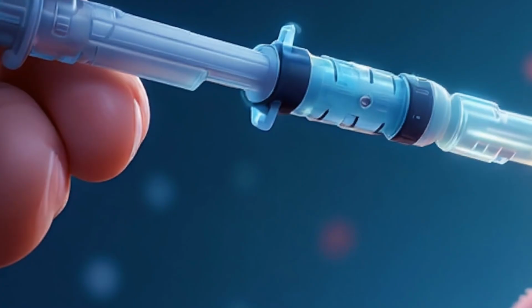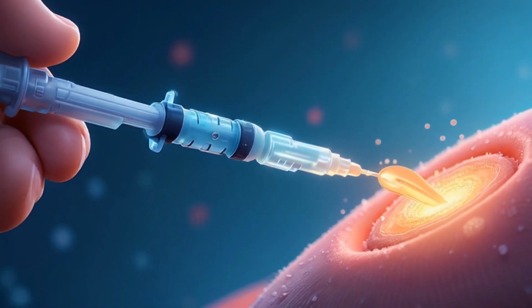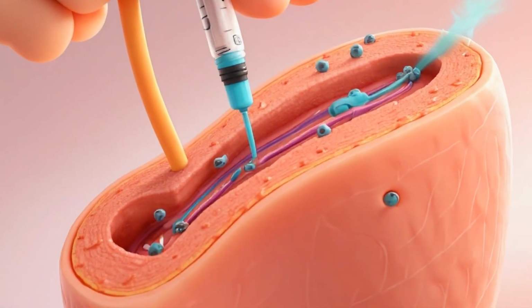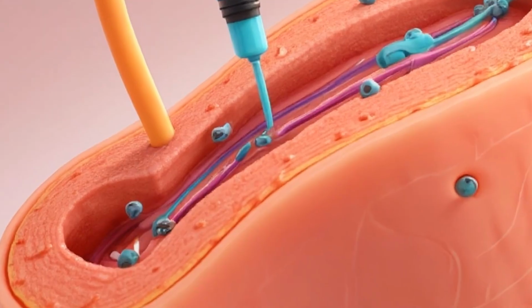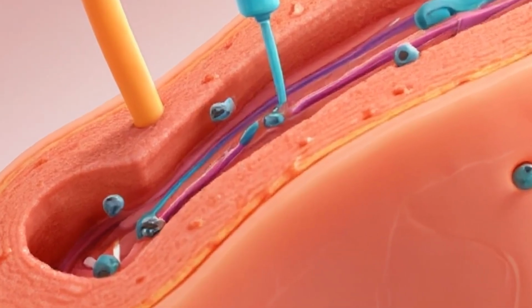Intravenous drugs circumvent absorption barriers entirely, entering the bloodstream directly and exerting immediate effects. Drugs administered intramuscularly or subcutaneously are absorbed through the capillary walls at the injection site, a process influenced by blood flow, tissue perfusion, and drug formulation.